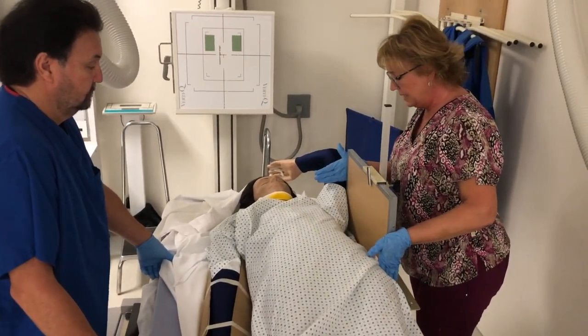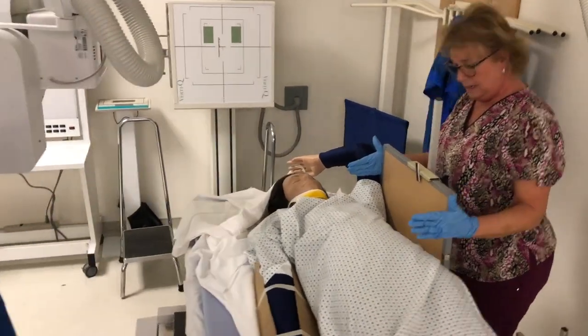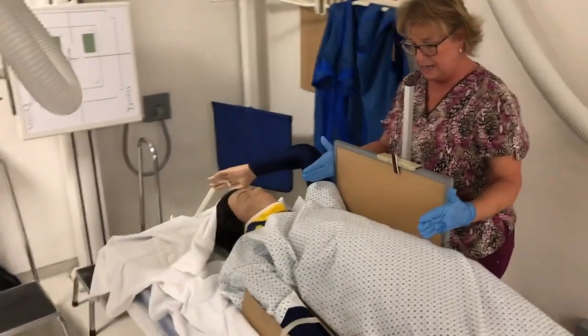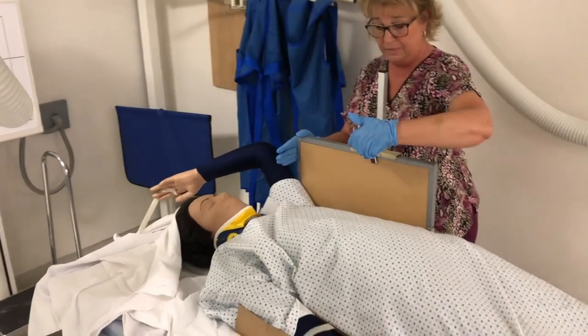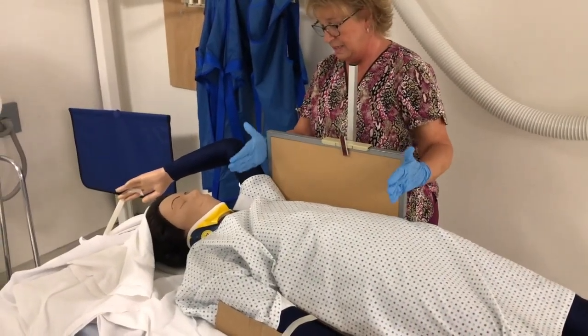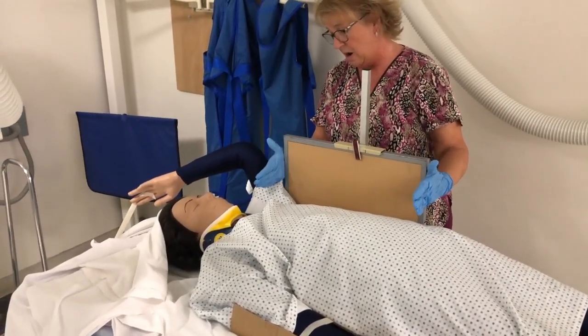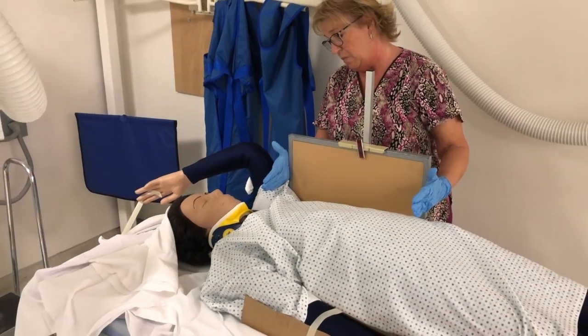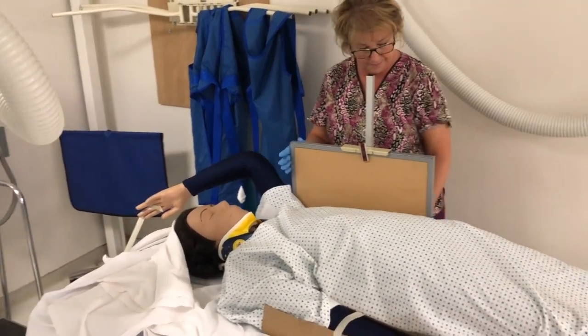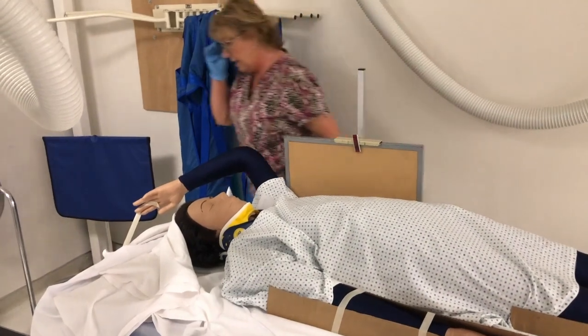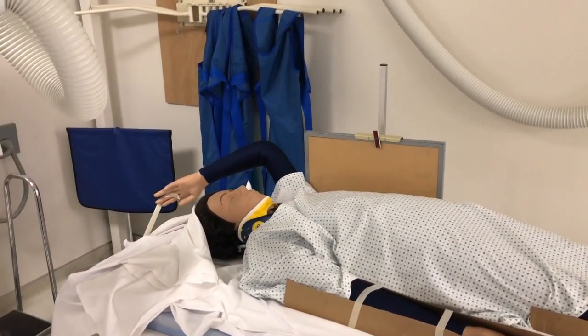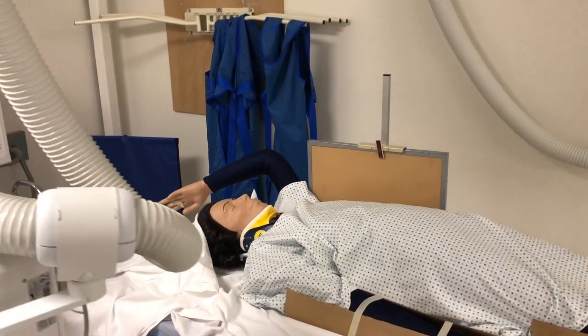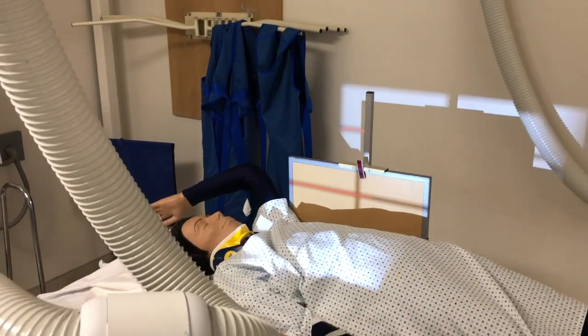So for the thoracic spine, positioning wise, again, I want to come in around the level of T7. So I'm placing the upper border of my IR about even with her shoulder. Okay. Try to get 40-inch SID.